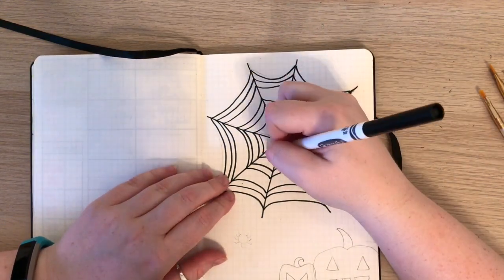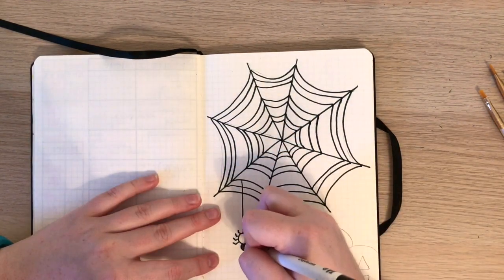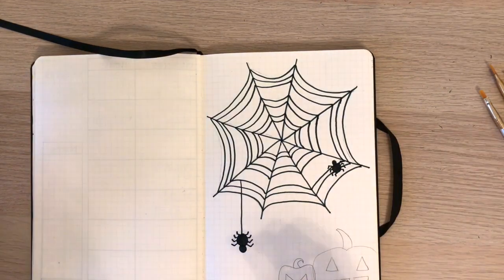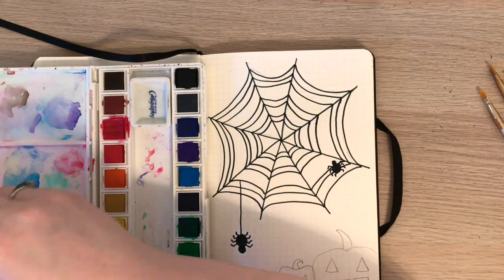Right now I am just working on my cover page for October. I did a spider web with some spiders, and I also did some pumpkins, and I am super happy with how this page turned out.